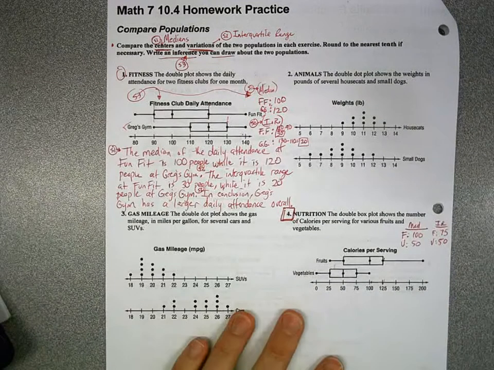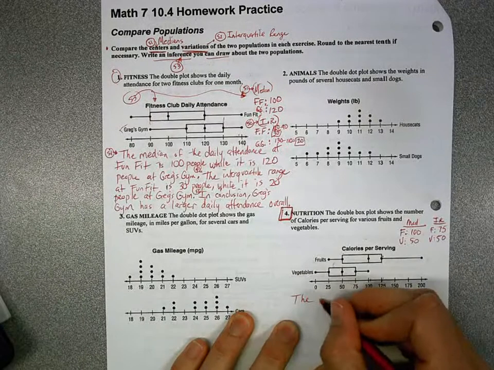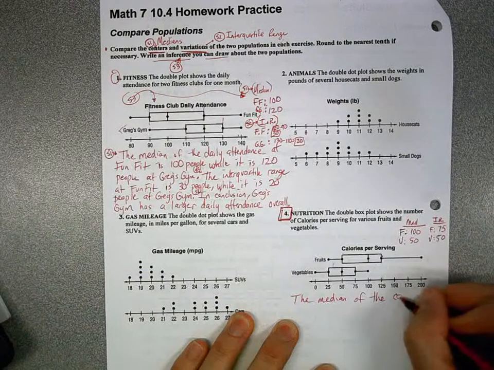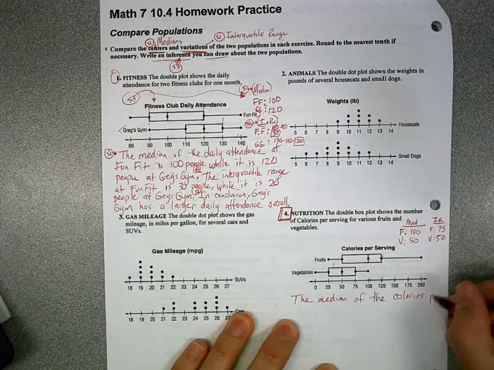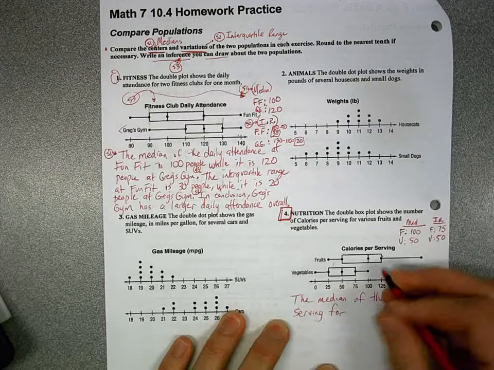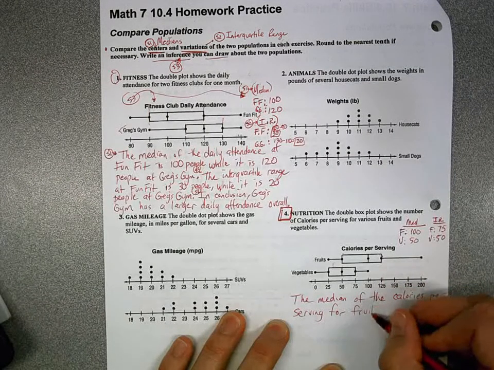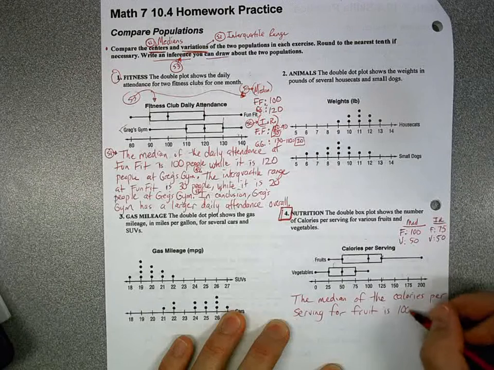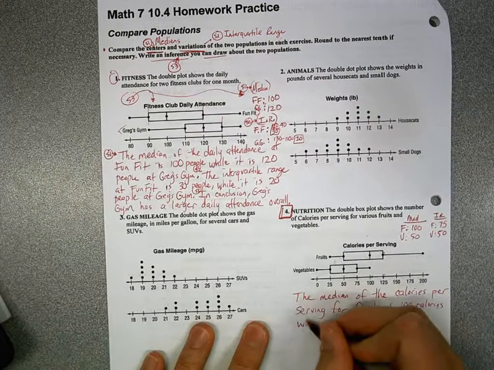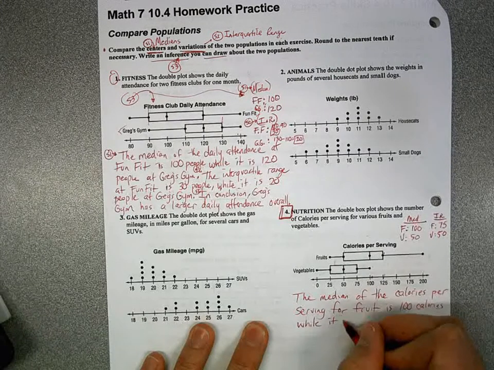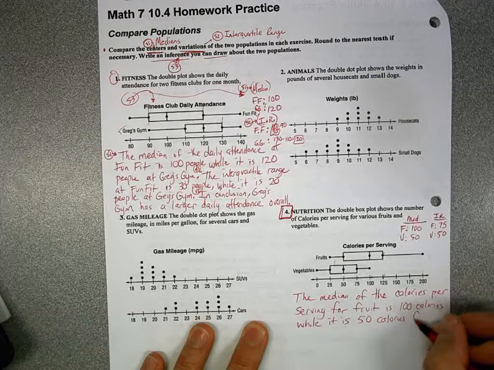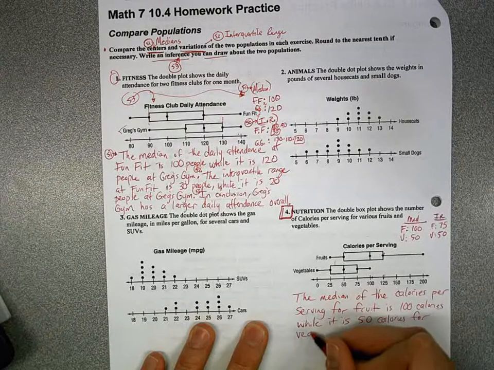I can say the median of the calories per serving for fruit is 100 calories, while it is 50 calories for vegetables.